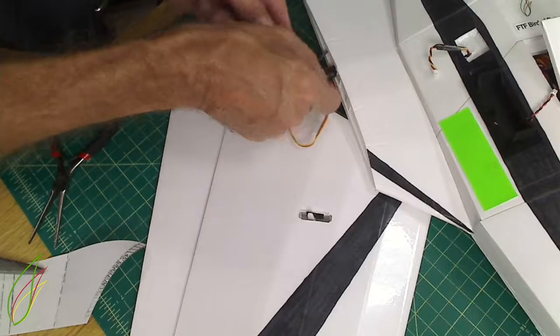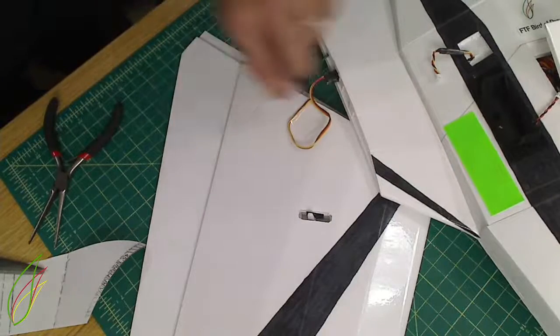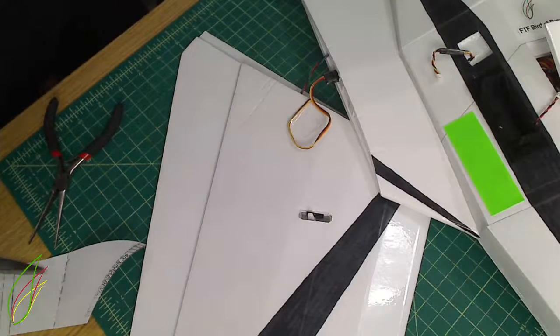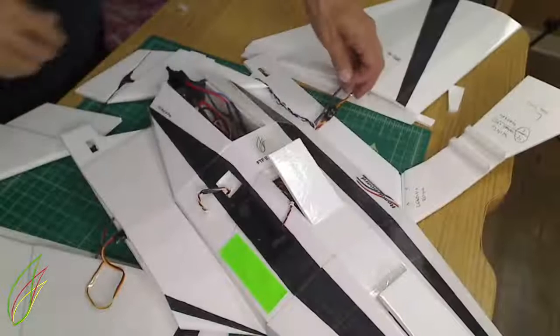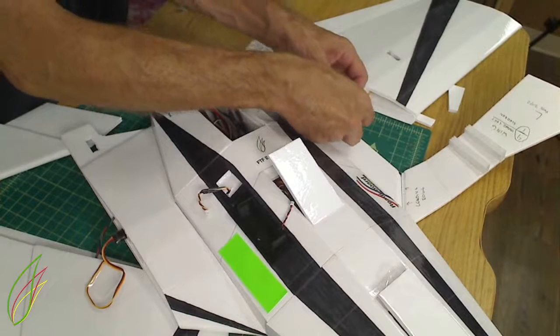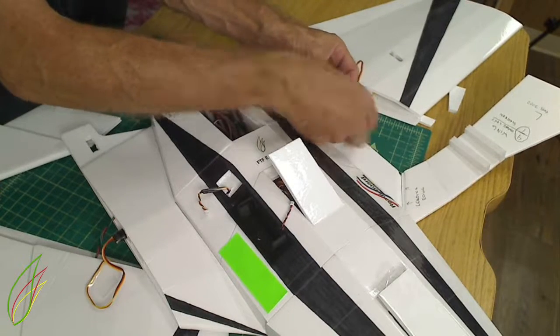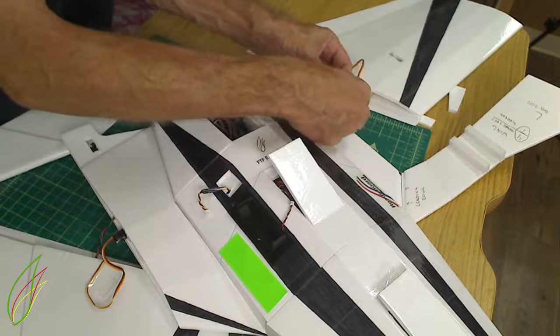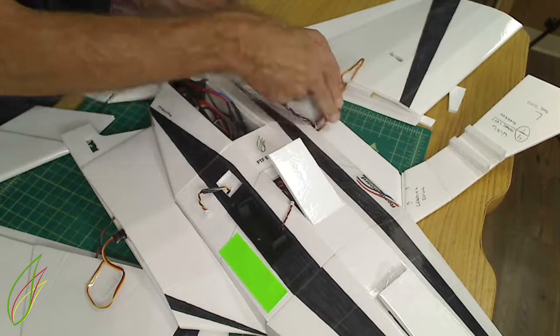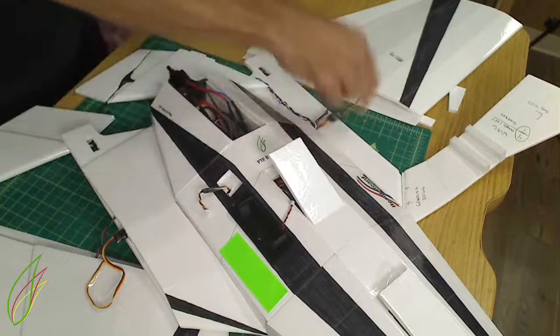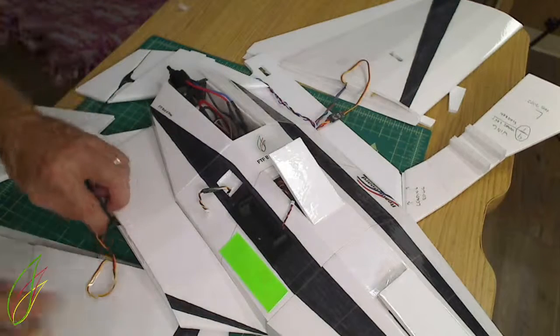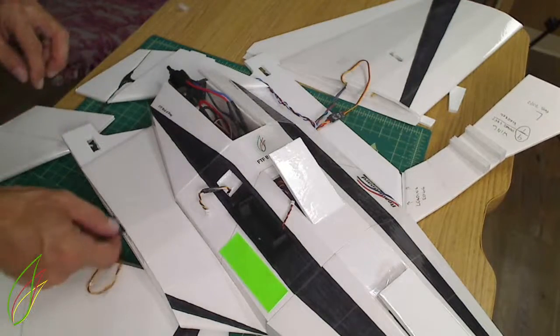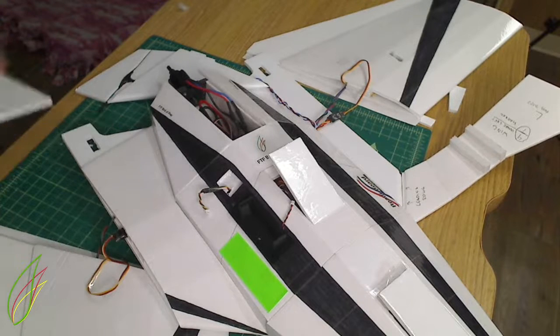Okay, got a little piece of tape on there. This side I'm going to do properly with a big piece of tape. This side is going to be more difficult to glue because of what I've done here, but that's okay.